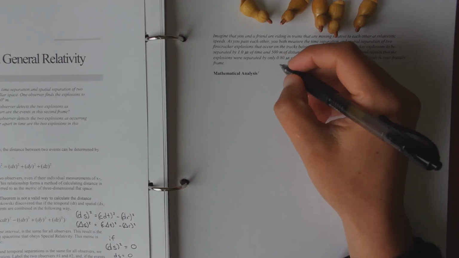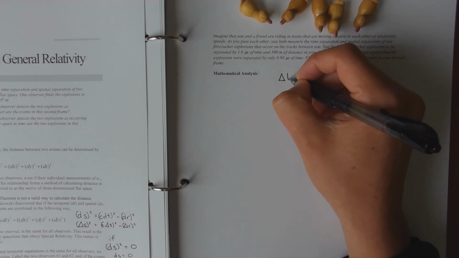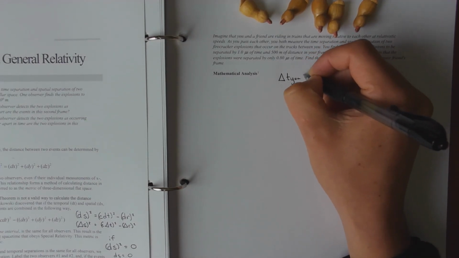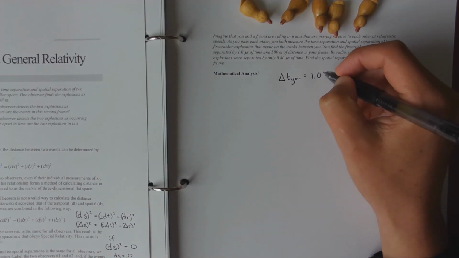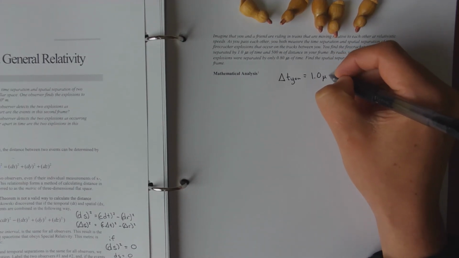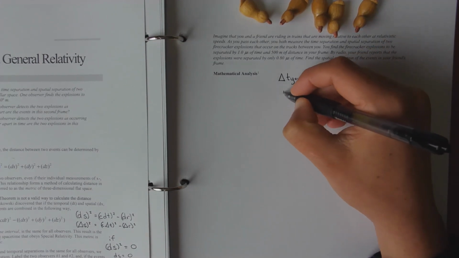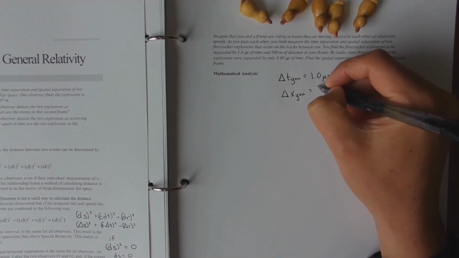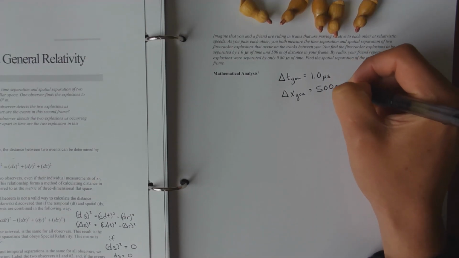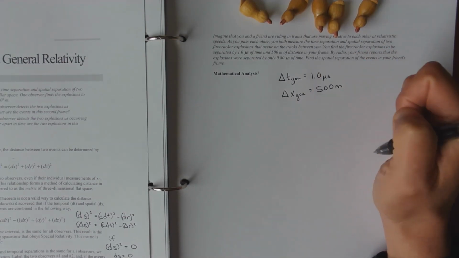So we have delta t for you is equal to 1 microsecond, and delta x for you is equal to 500 meters. You can call this delta r if you want to.